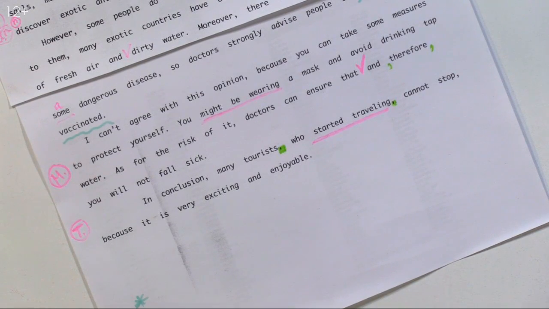Many tourists cannot stop because it is very exciting and enjoyable. Does not make sense, which means that this part of a sentence cannot be omitted, so commas are not needed. Many tourists who started traveling cannot stop because it is very exciting and enjoyable. Now, that might be a bit too hard of a grammar rule for our learner at this point, but you can just let them know that commas are not needed here, right? And they might remember and not make this mistake in their subsequent pieces of writing.